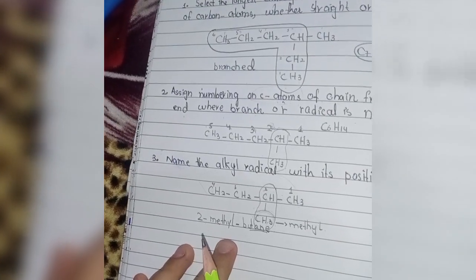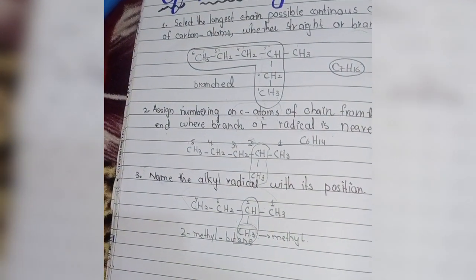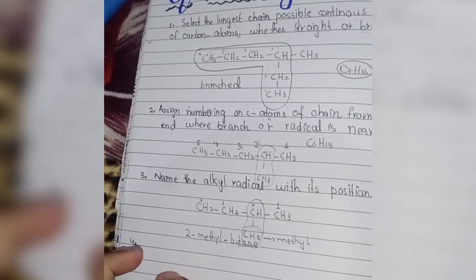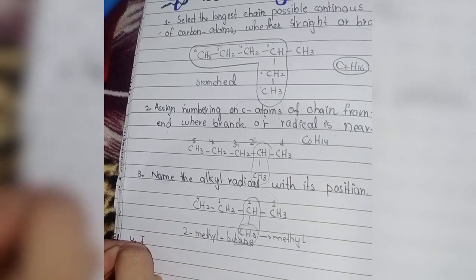Now let's move towards the fourth rule, that is basically if the same radical appears. Let me write here.